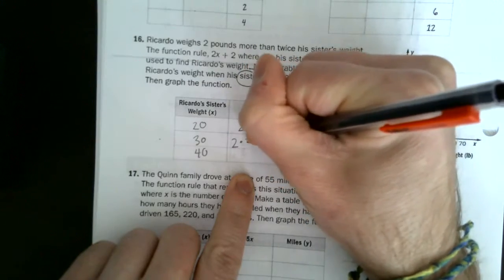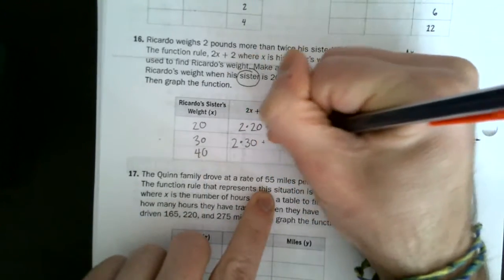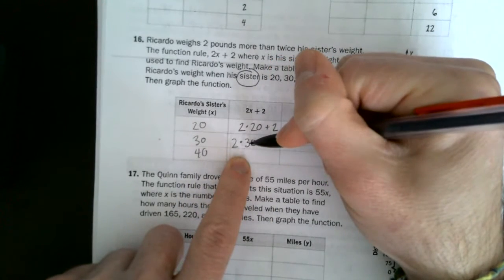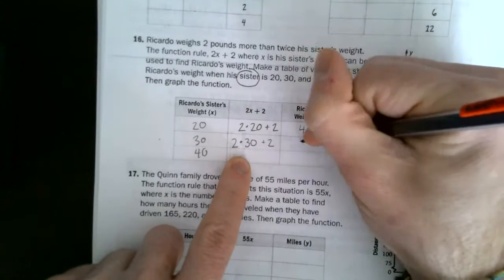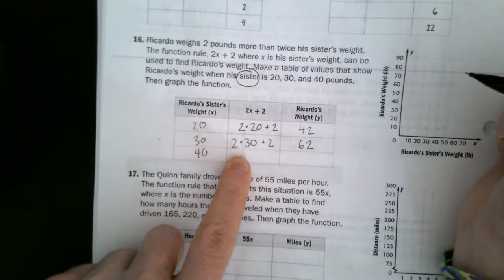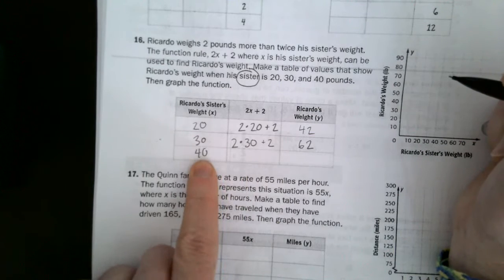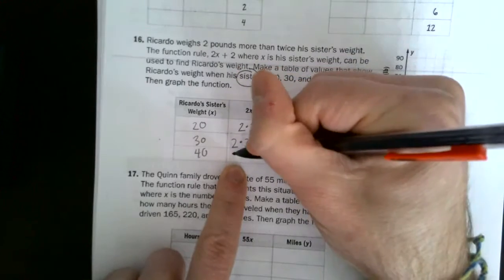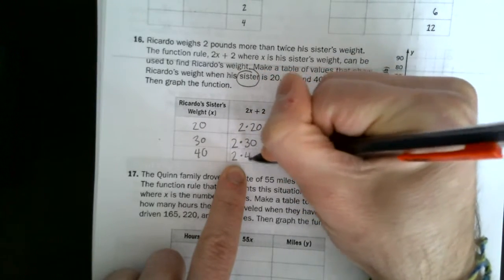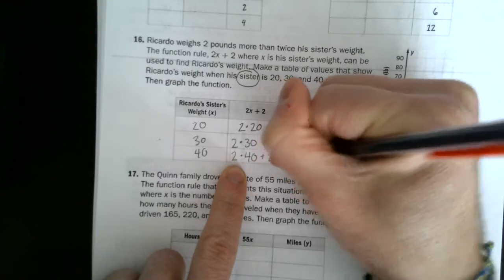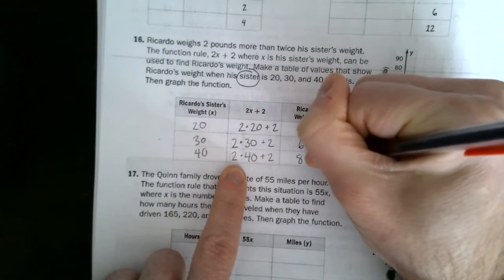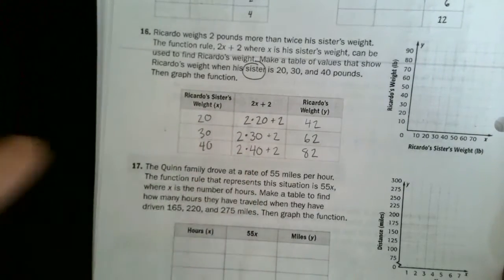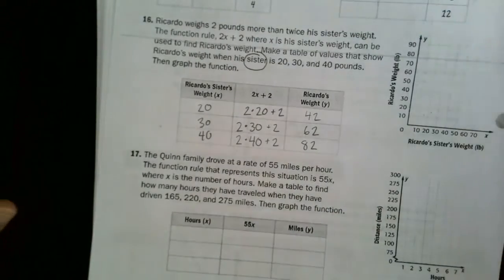And then 2 times 30, this is the next one, plus 2. If his sister weighed 30 pounds, 2 times 30 is 60, plus 2 would be 62. And then, if his sister weighed 40, 2 times 40 would be 80, plus 2 would be 82. So we're doubling it and adding 2 each time. Now, it was easy again because we started with the input, then we got the output. Let's graph it.